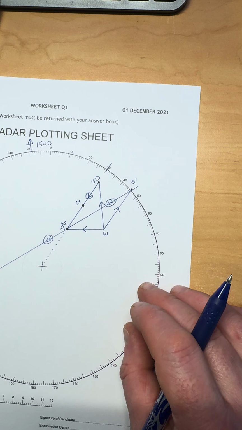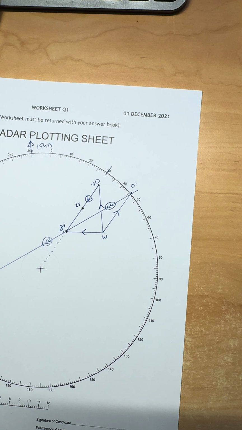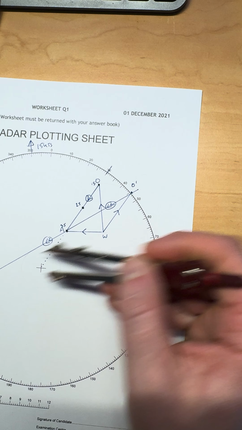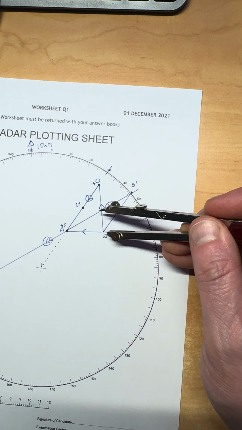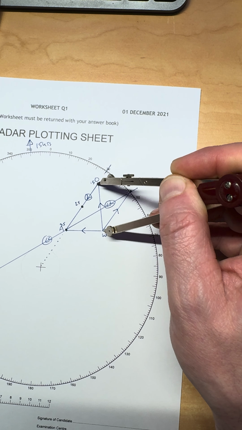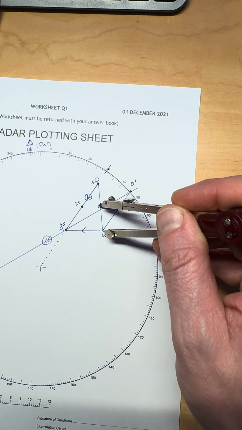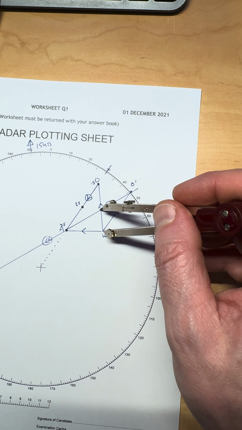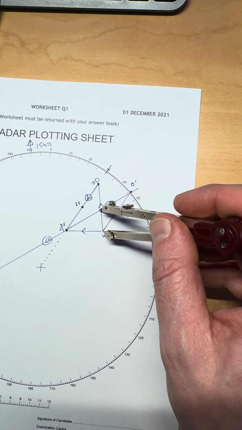The other thing I could have done there is make an alteration of speed. What I would have done is lay my line back the same way, but just measure what the reduction in speed would be. That's going at the full 15 knots, and I'm going to reduce it down to that speed where it cuts the relative approach line.